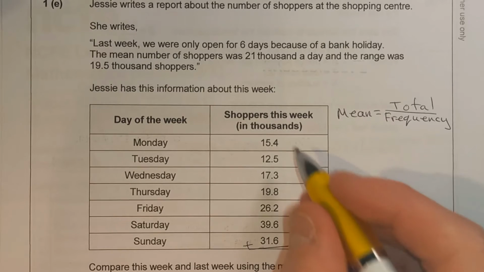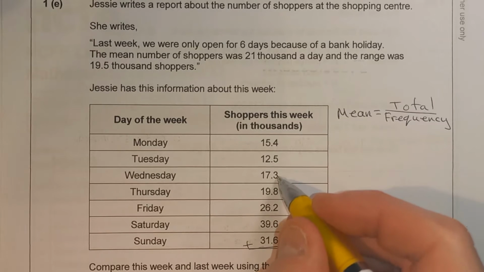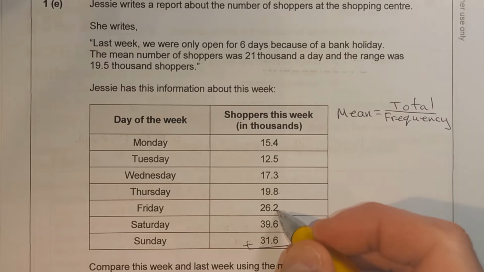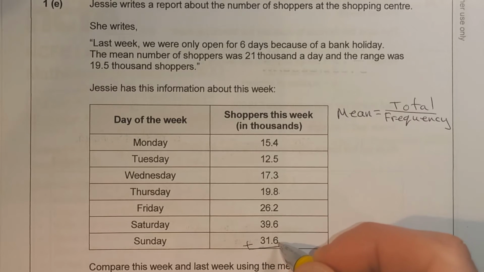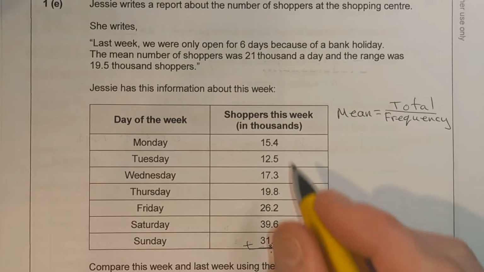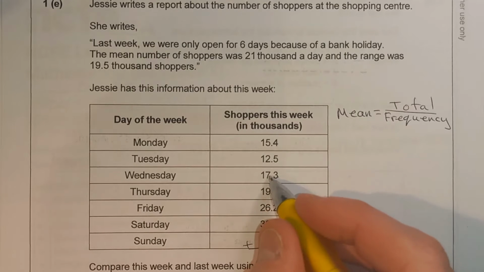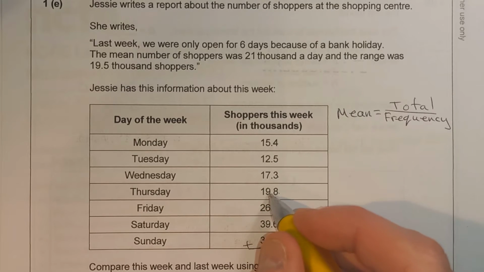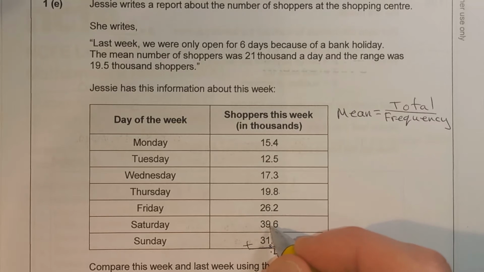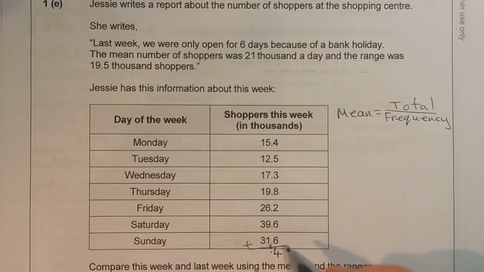So 4 plus 5 is 9, plus 3 is 12, plus 8 is 20, plus 2 is 22, plus 6 is 28, plus 6 is 34. So 4, carry the 3, and bring the decimal point down. 5 plus 2 is 7, plus 7 is 14, plus 9 is 23, plus 6 is 29, plus 9 is 38, plus 1 is 39, plus 3 is 42.